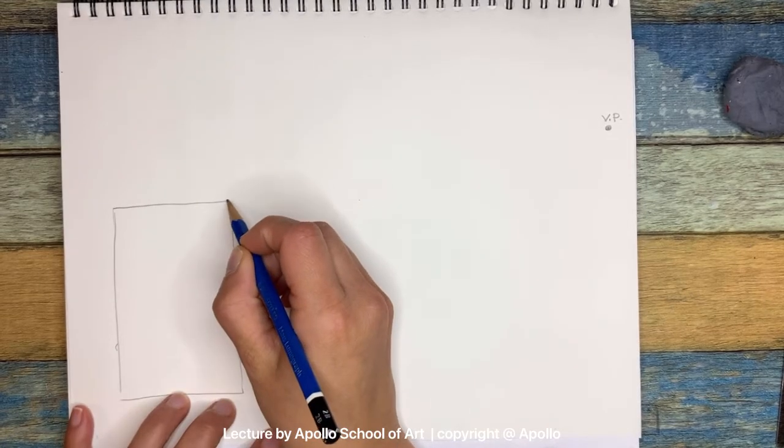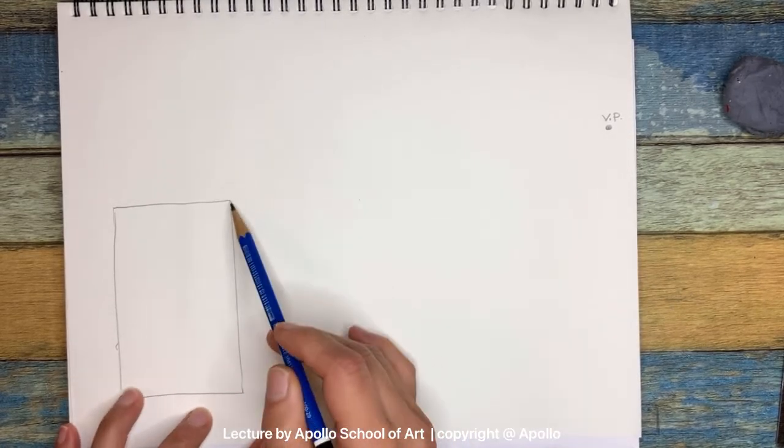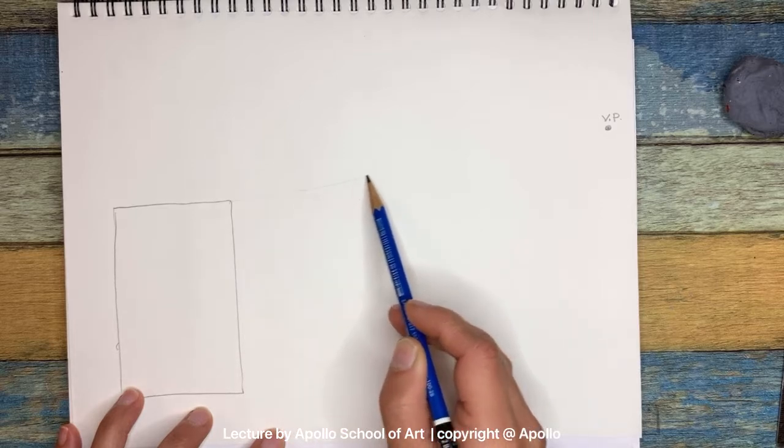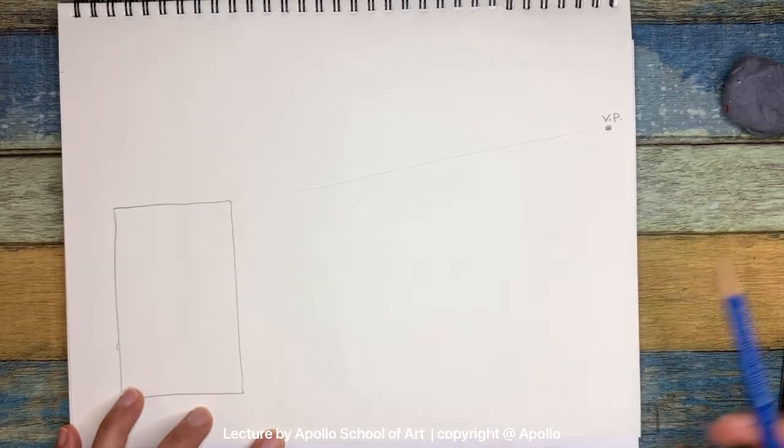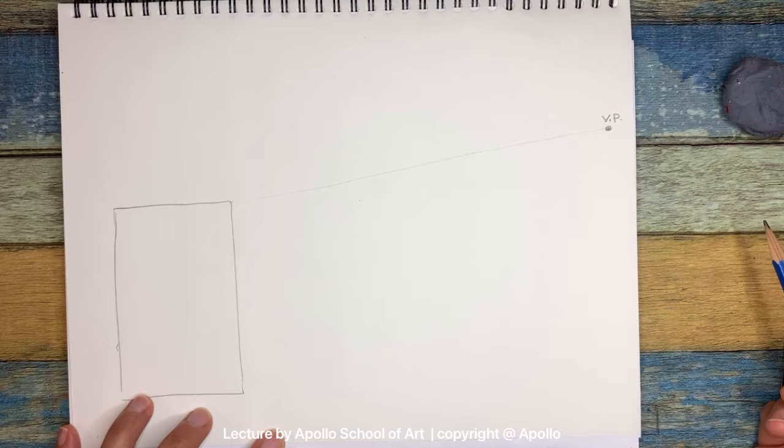So we're doing exactly the same thing. We're going to connect all the corners to the vantage point. You can freehand it, and please freehand it. I don't want to see anyone take your ruler.